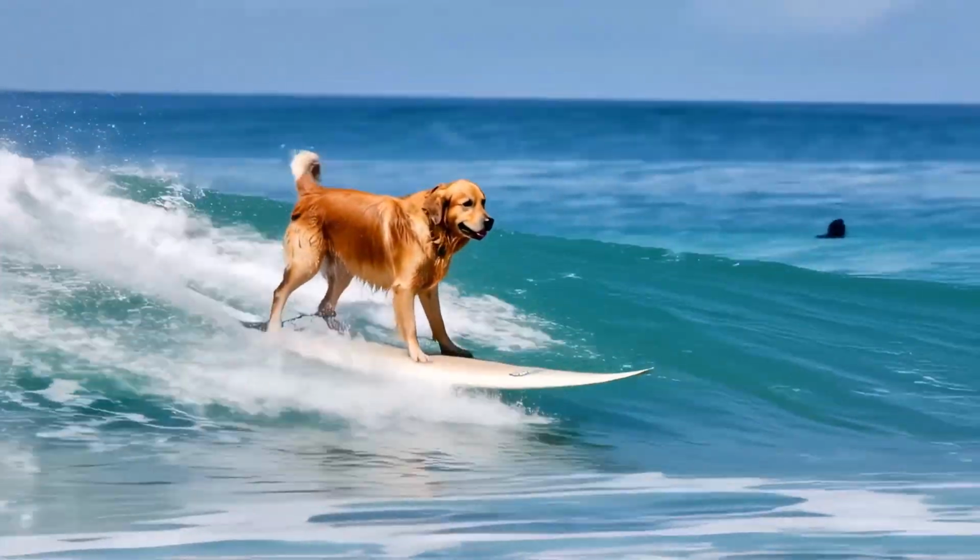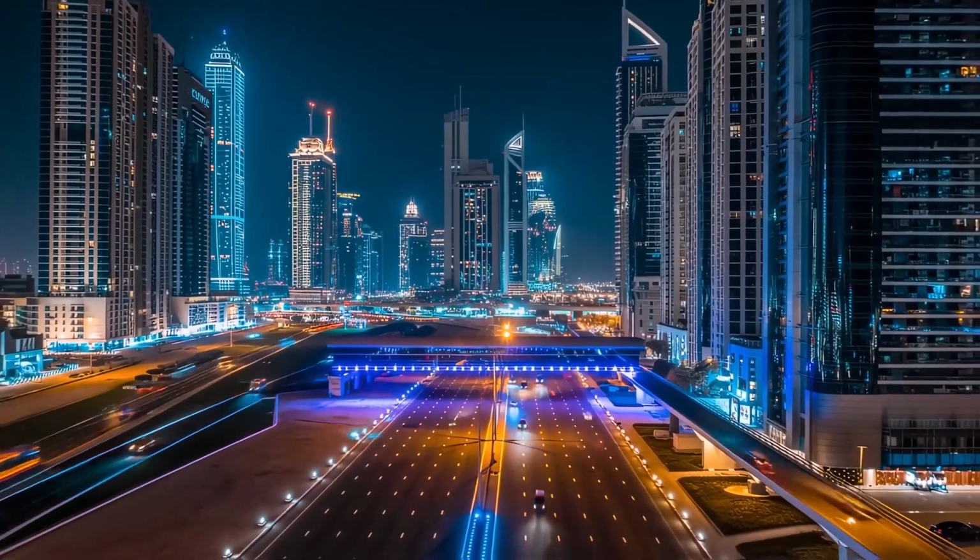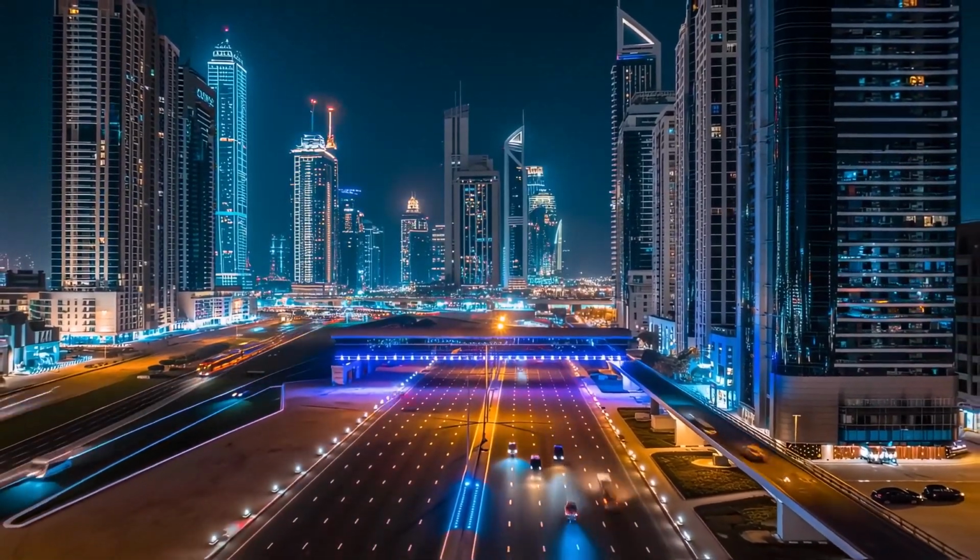So, what exactly is Dream Machine? Well, it's an AI image and video generation tool that turns text, yes, just plain text, into spectacular images and full motion video clips. So think a golden retriever surfing in Hawaii, or a drone shot of a futuristic city at night. You type it, Dream Machine makes it happen, usually in just seconds.